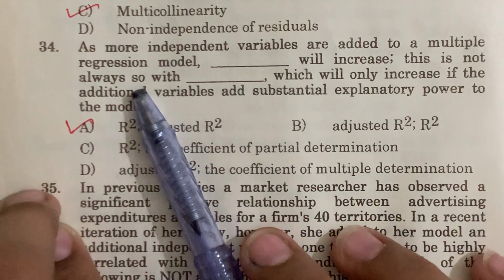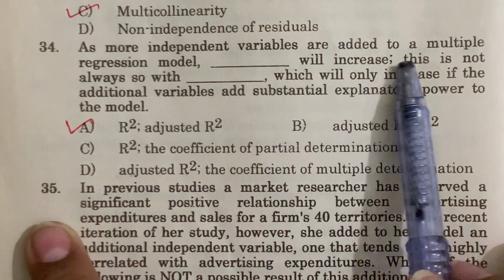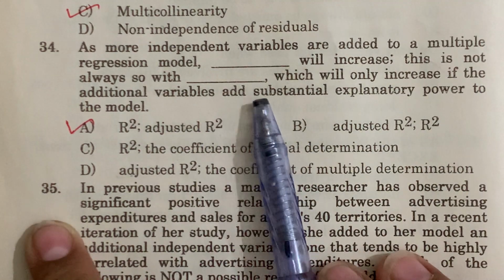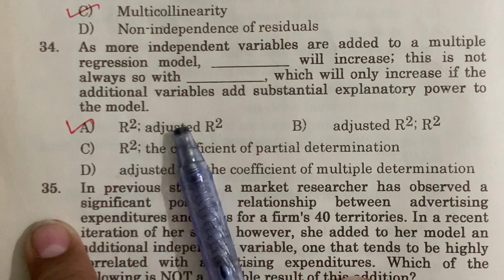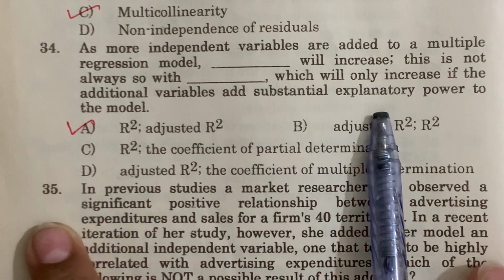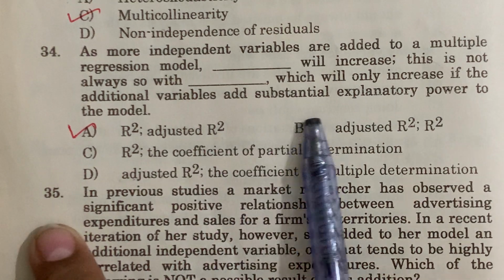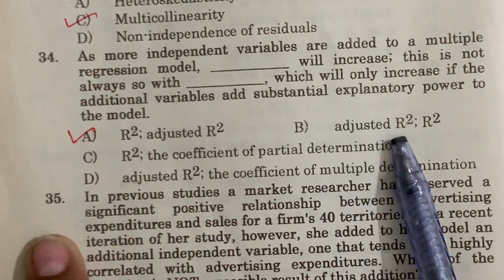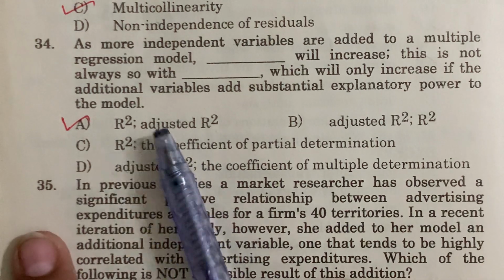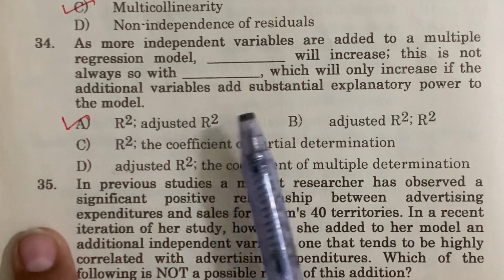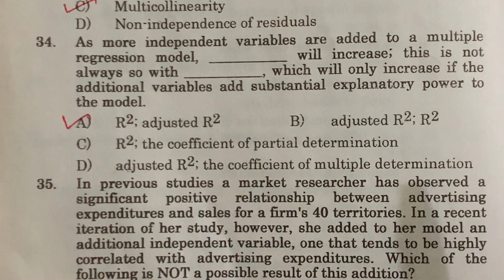MCQ number 34 is, as more independent variables are added to a multiple regression model, dash will increase. This will not always be so with dash, which will only increase if the additional variable adds substantial explanatory power to the model. R square, adjusted R square. So option number A is correct.